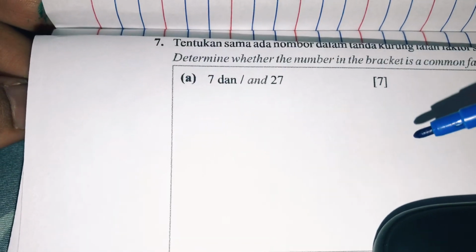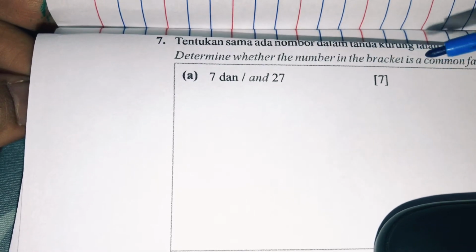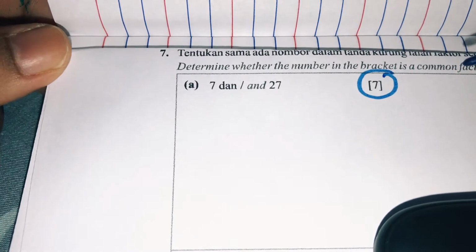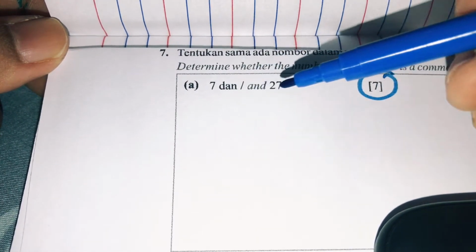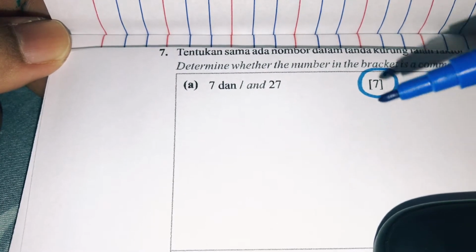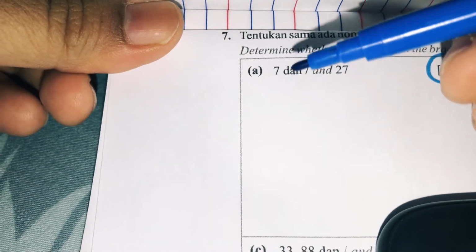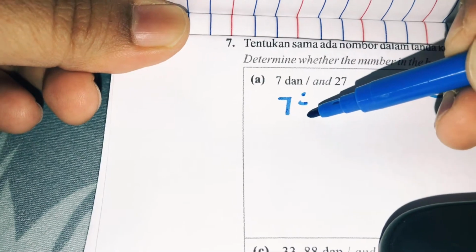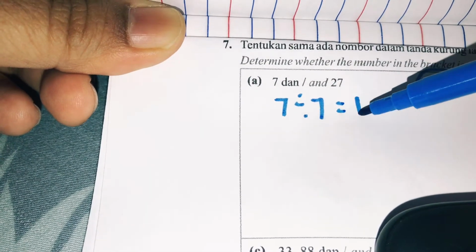Next question, still at page 25, question 7. Determine whether the number in the bracket is a common factor of the following numbers. How to check whether it is a common factor or not? You try to divide. So 7 divide the number in bracket. 7 can divide 7, can.